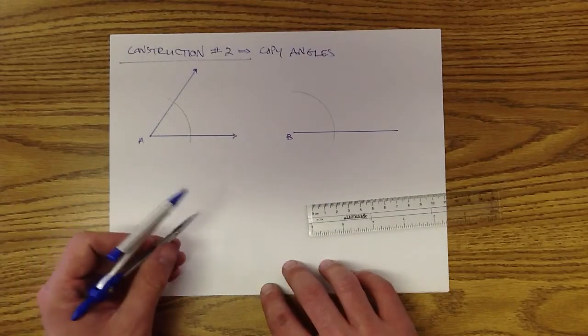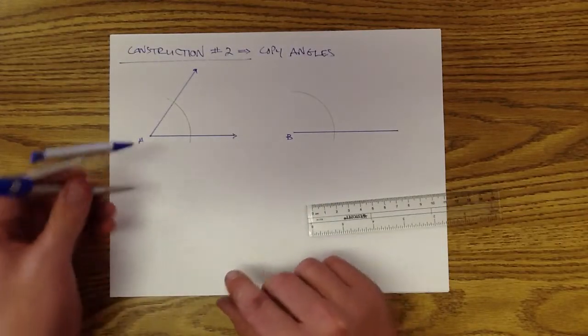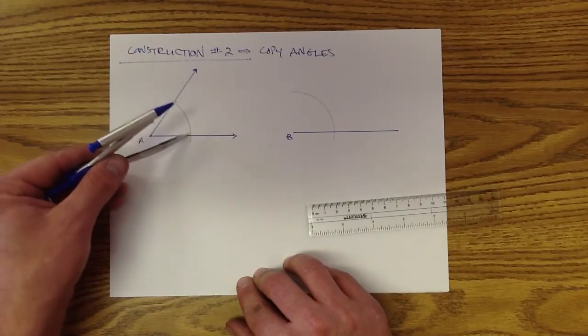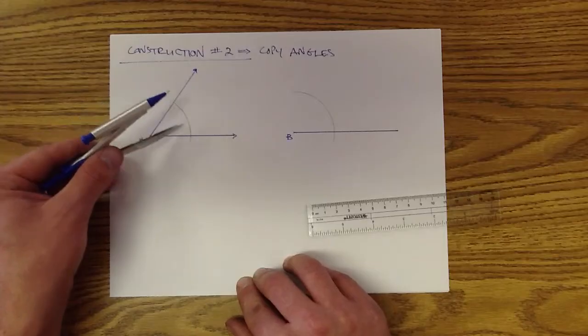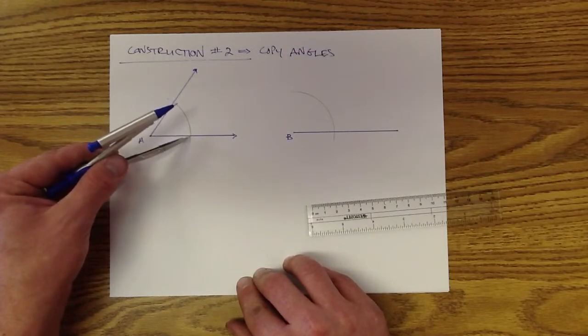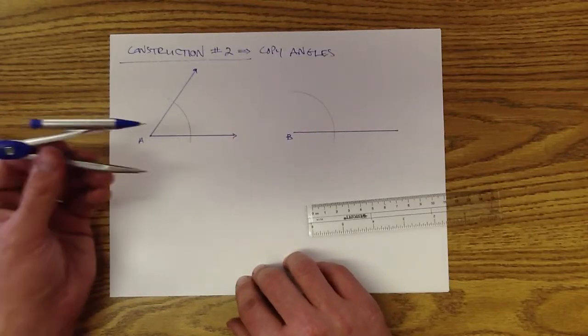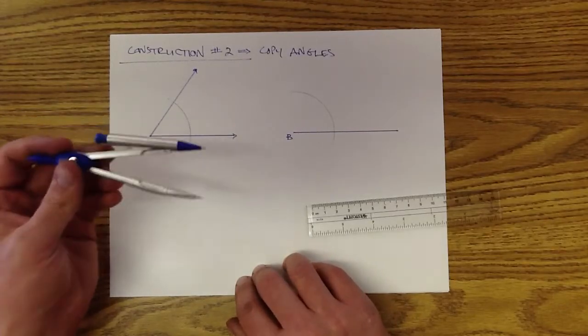Now the next thing you're going to want to do is figure out what is the distance between these two points of intersection here. What is the distance from here to here? You may be thinking, oh, I'll get out my ruler and I'll measure it. But no, we want to use the compass. And the compass, again, is a way to measure length.